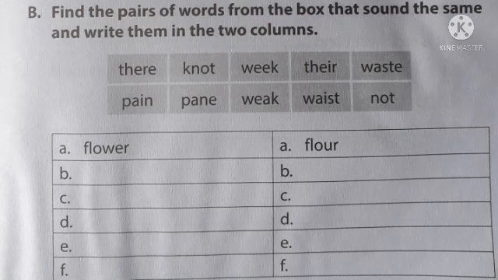Next one, find the pairs of words from the box that sound the same and write them in the two columns. That means homophones. Here they are given some words and we need to write the homophone pairs.